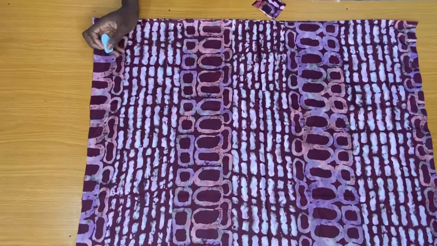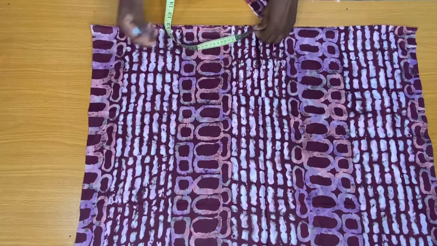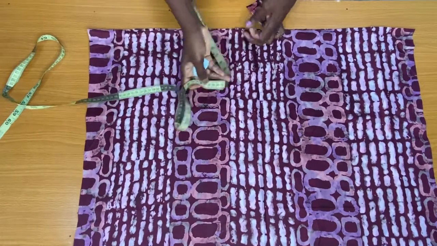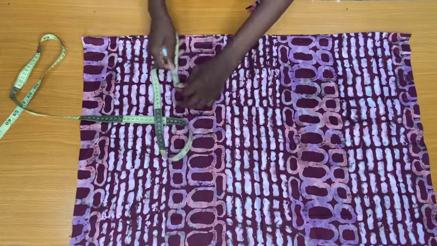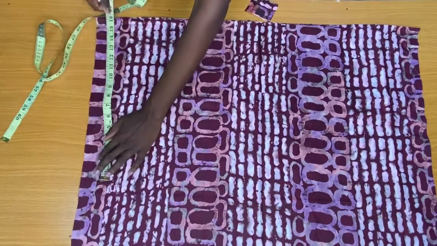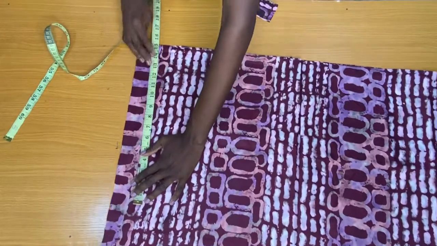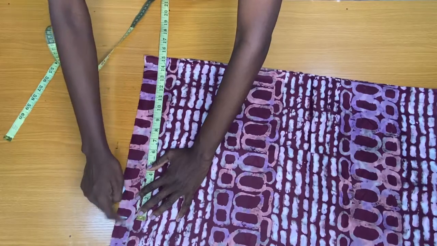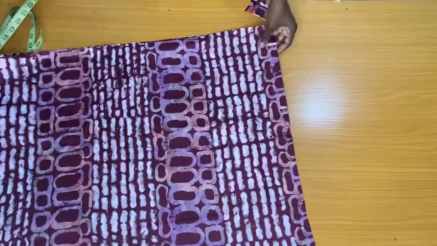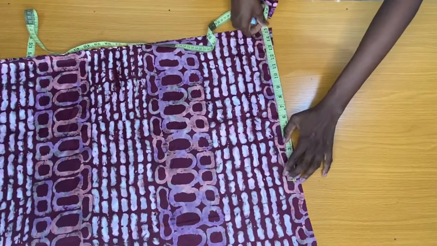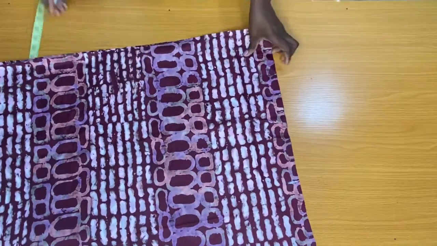Now, from the bottom of the dress, I would mark the slit opening. The essence of making a slit on the sides of this dress at the bottom is to create the space in which you'll be able to walk freely. Alright, so from the bottom of the hem, I want the slit length to be 15 inches, and on the other side, I'll also make sure that the slit length is also 15 inches.